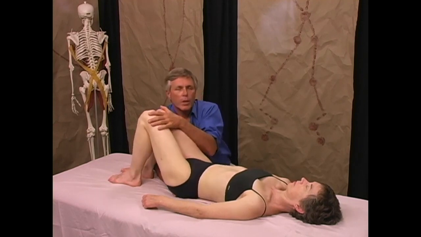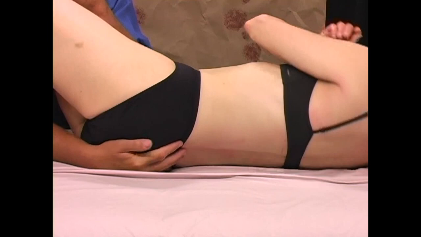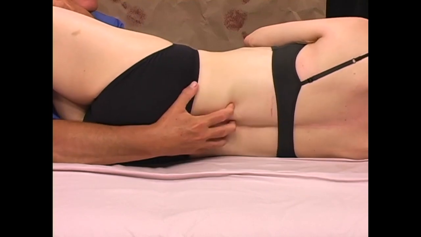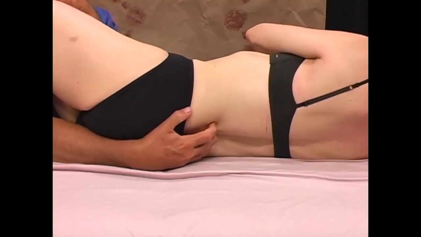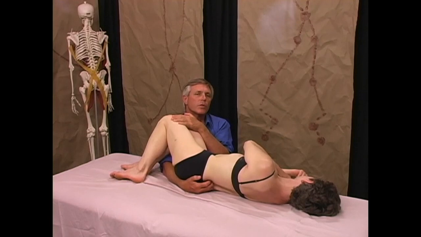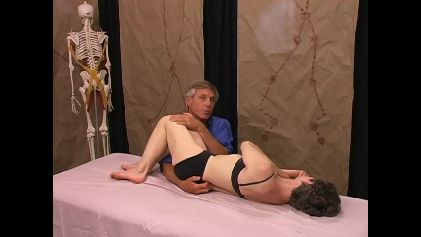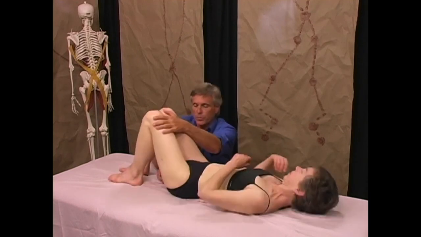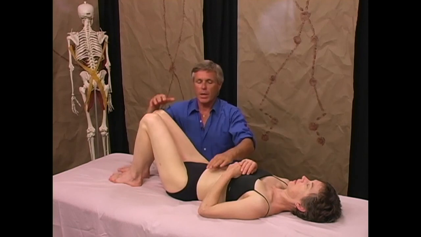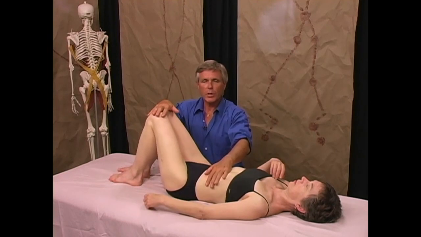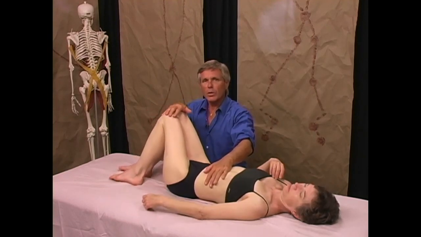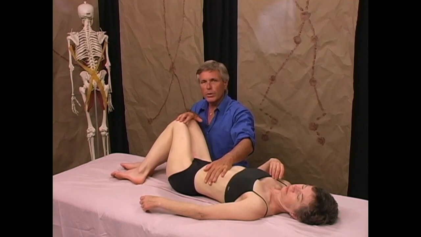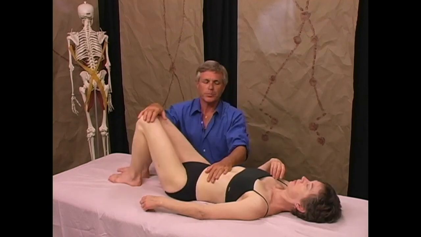Okay, Elaine, let's give this one a try. So you just want to instruct your client to roll the pelvis up in the air. And you want your hand right in the center and get your elbow as far in as you can so that you're in the midline. You're really on the midline? Yep. And now reach this hand across both knees. Yep. So you just have her knees in your hand.